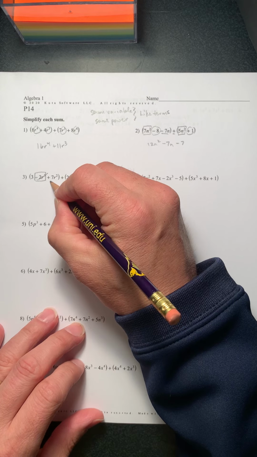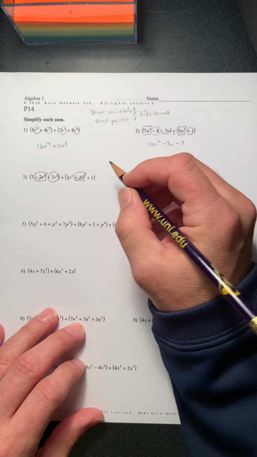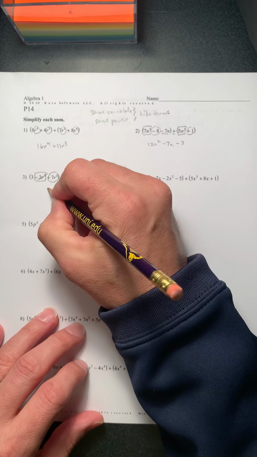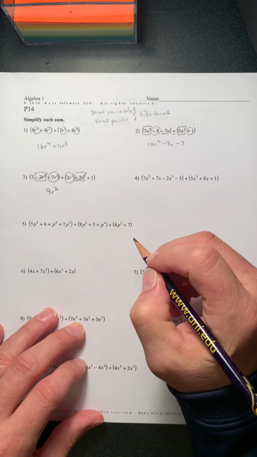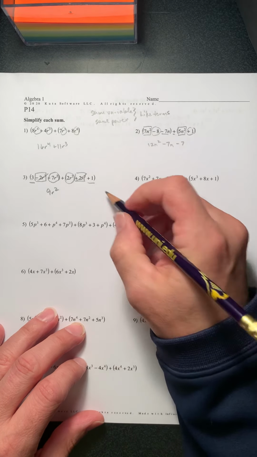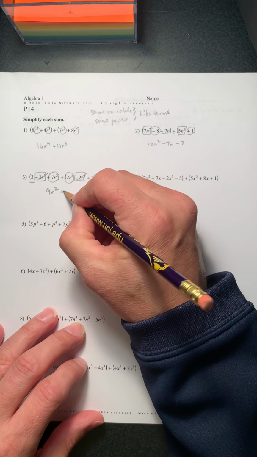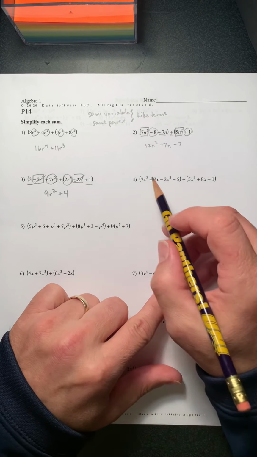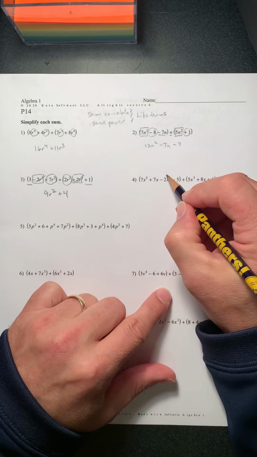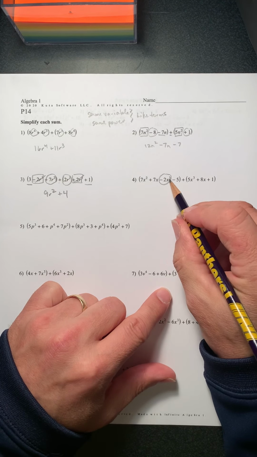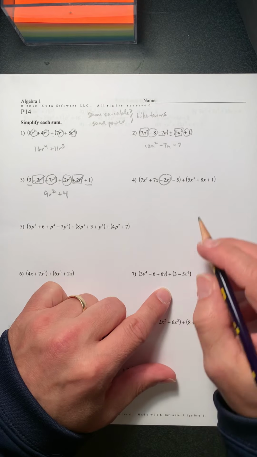But I have a 7r to the 2nd and plus a 2r to the 2nd. Those guys combine to make negative r to the 2nd. And last but not least, I have a positive 3 and a positive 1 being added together makes 4. On question number 4, biggest exponent is a 3. I've got a negative 2x to the 3rd, again, keeping the negative sign with it.